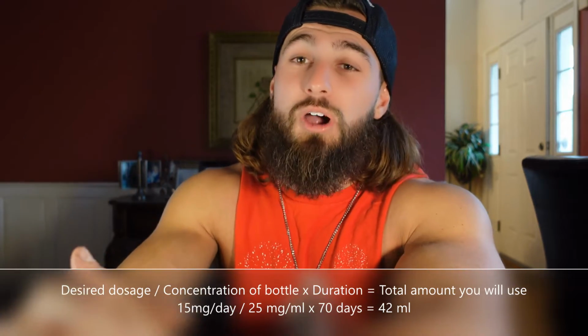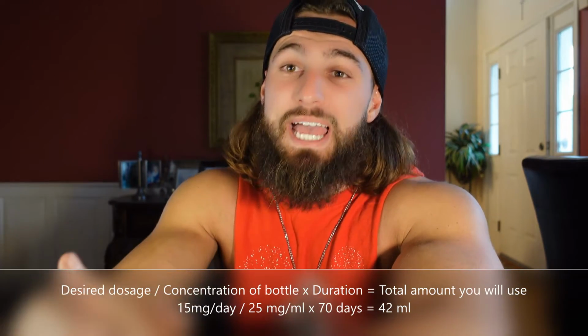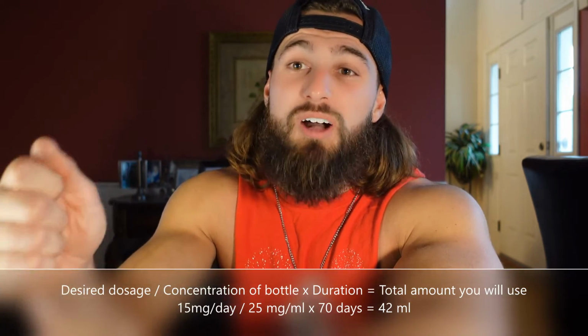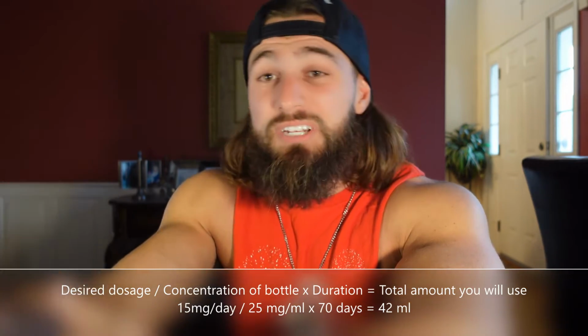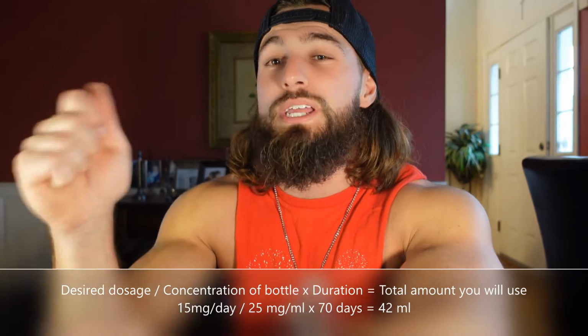So if I run cardarine at 15 milligrams per day, and I'm taking it out of a 25 milligram per milliliter bottle, and I run that for 70 days, I will use 42 milliliters. But I only have a 30 milliliter bottle. So I'm either going to have to order multiple bottles, or I'm going to have to alter the amount I want to do per day, or the duration to make it work, say if I only want to get one bottle.